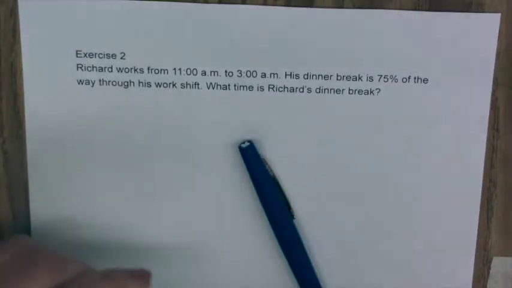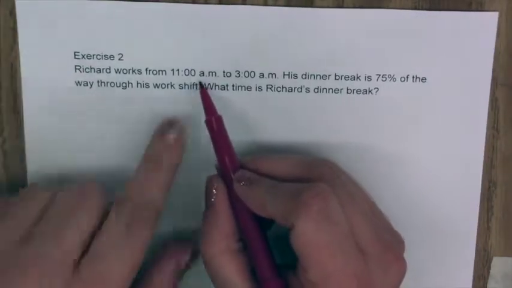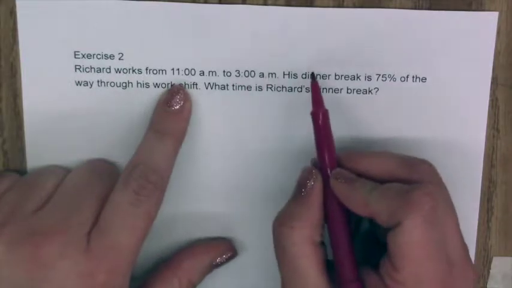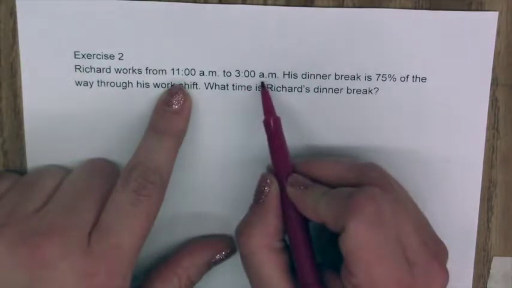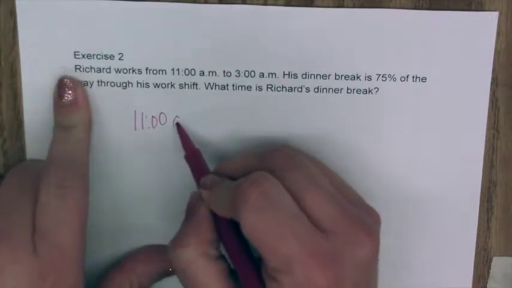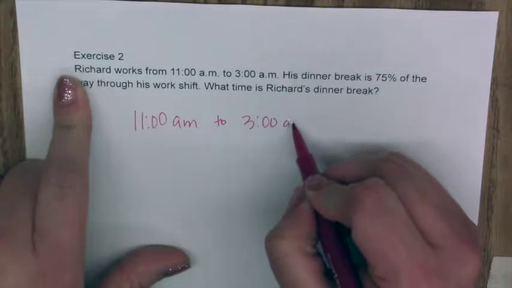So the first thing we need to think about is how many hours is Richard actually working? If he starts at 11 a.m. and works all the way through the afternoon and through the evening and through the early morning and gets done at 3 a.m. So I'm going to write my times out. So 11 a.m. to 3 a.m.